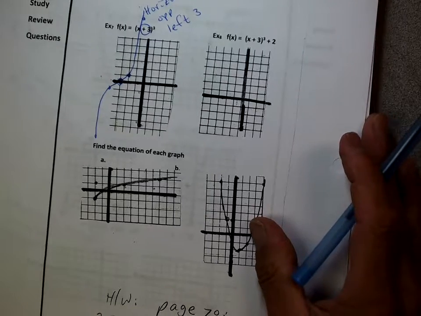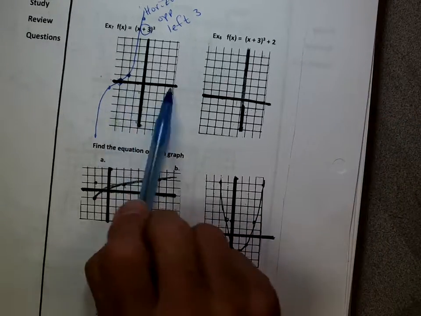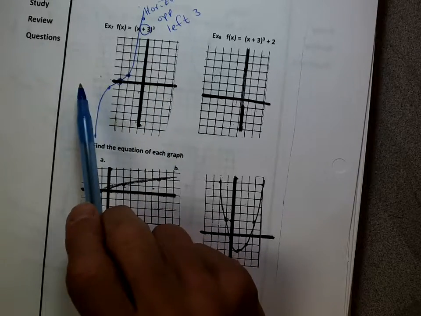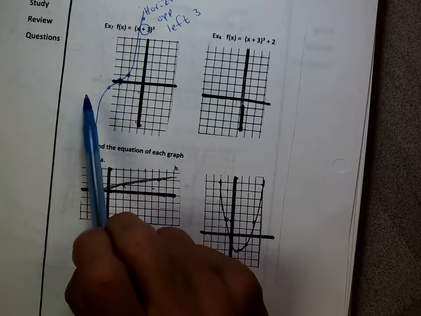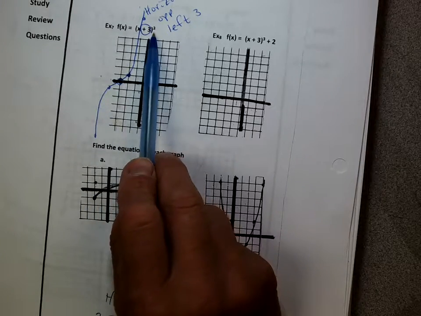How'd you know it's negative? Oh, because I have to get the whole graph, right? Does that make sense? A negative times a negative times a negative is a negative. That's why I went down, right? Because I'm cubing it, right?